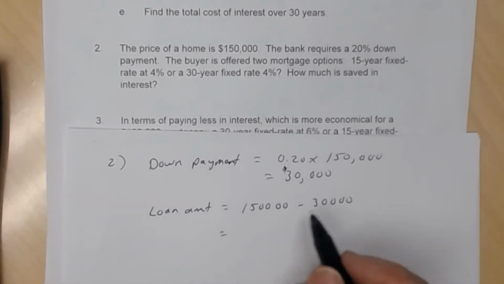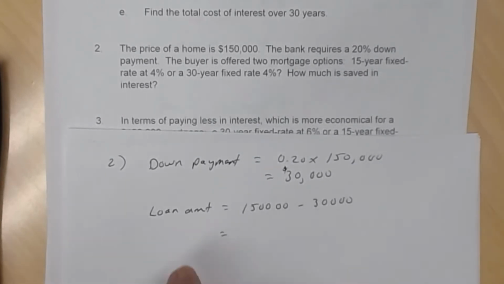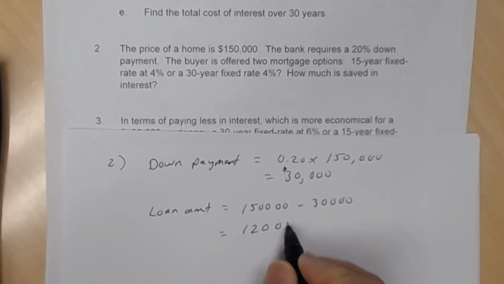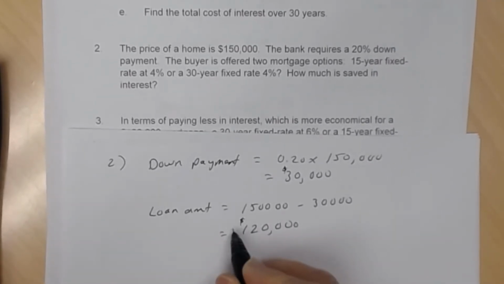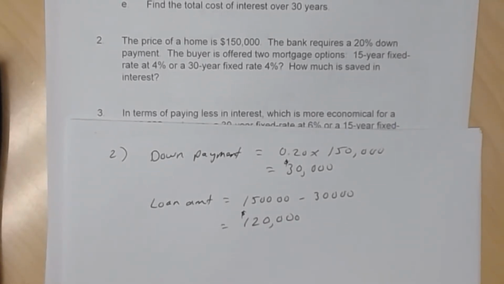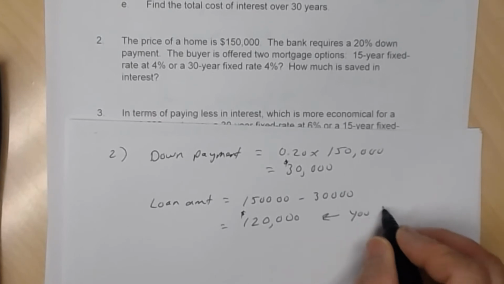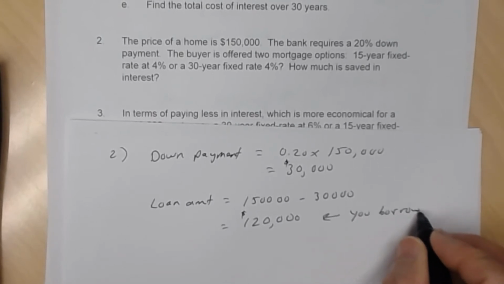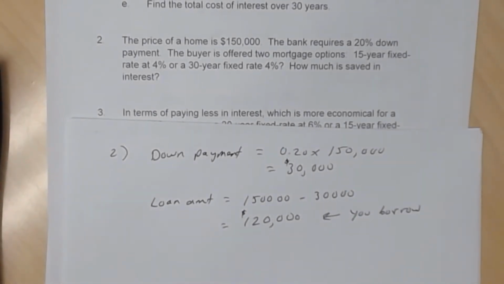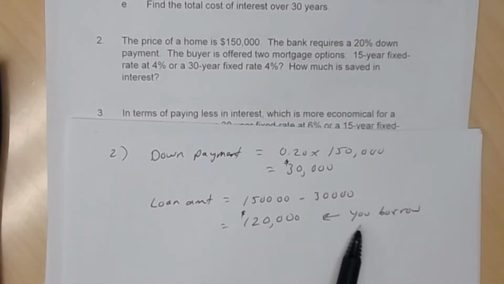And we're not giving it away, but you know what I mean. So that's going to be $150,000 minus $30,000, which is $120,000, right? So that's going to be my loan amount. All right, so how much are you borrowing? This is how much you will borrow. Okay? All right, so that's going to be your mortgage amount.